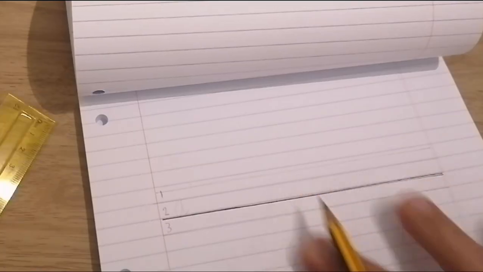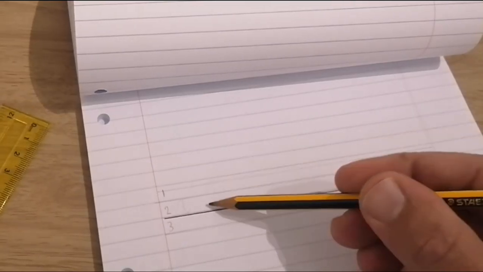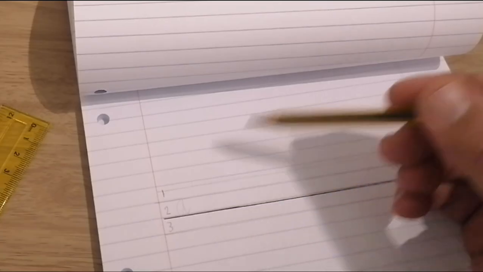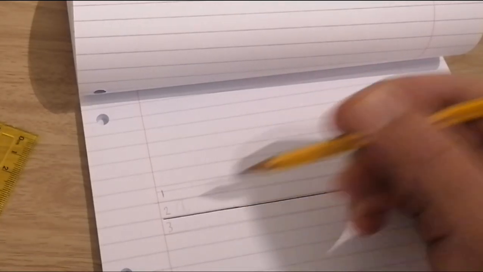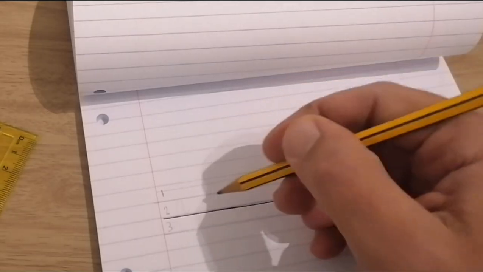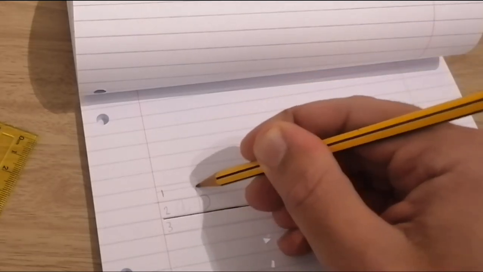I've seen recently, I think it's the French way of doing it, where it's actually divided into 5. So it's like 1, 2, 3, 4, 5. So your ascender, your B would go to that line. It'd go to there.